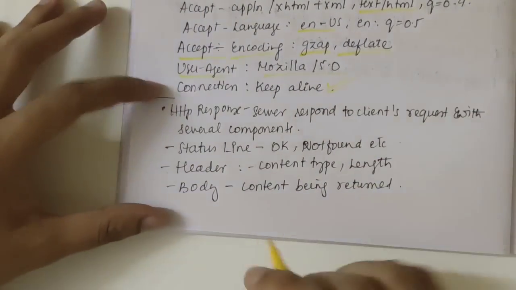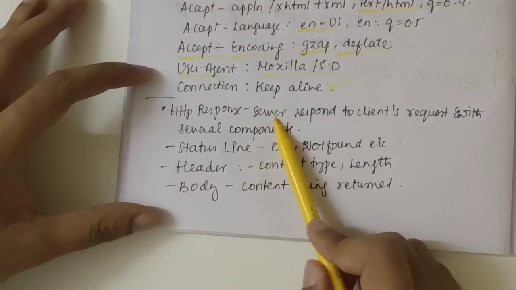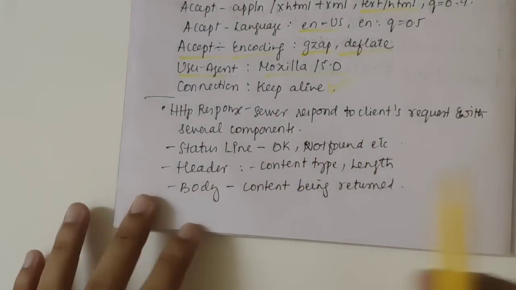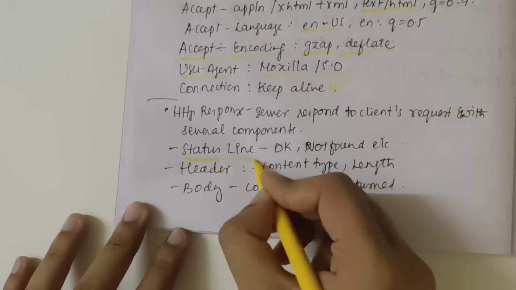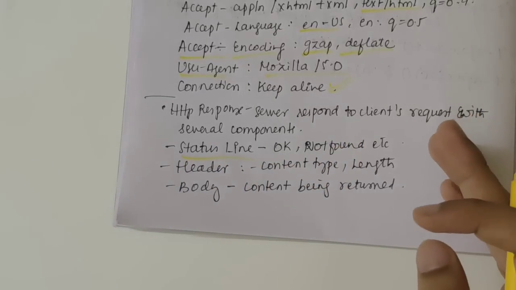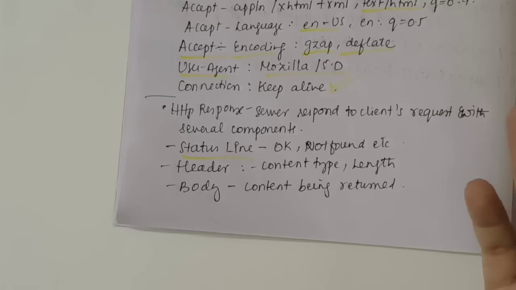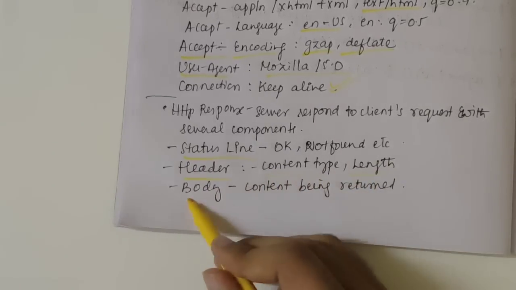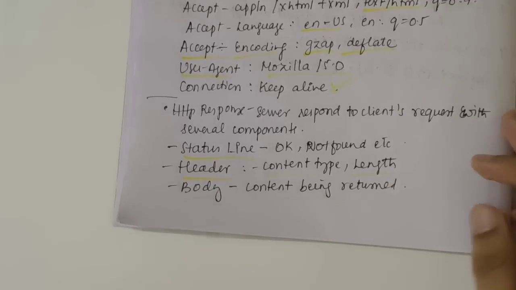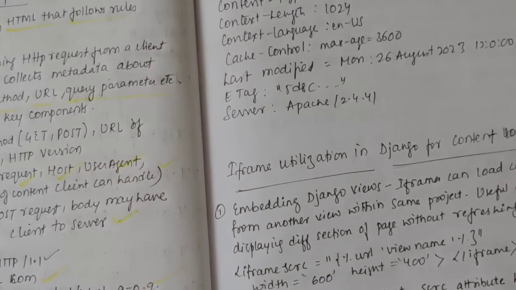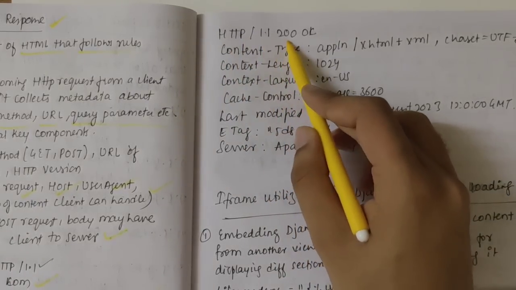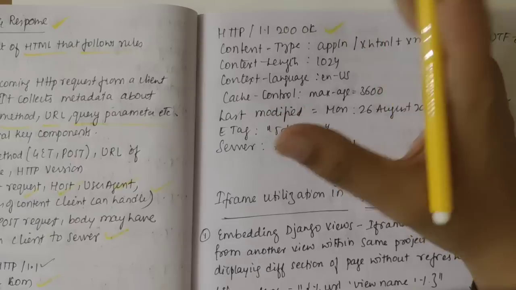Looking at the response part, we have the HTTP response. The server will respond to the client's request with several components. Firstly we have the status line, that is OK, 200 or 404 not found errors and all of that. Then we have the header part, which will be content type, length, and in the body part we have the content being returned.